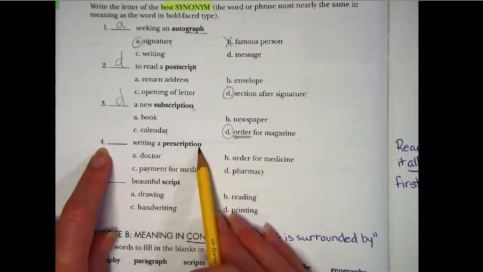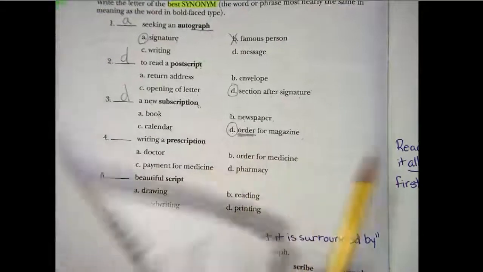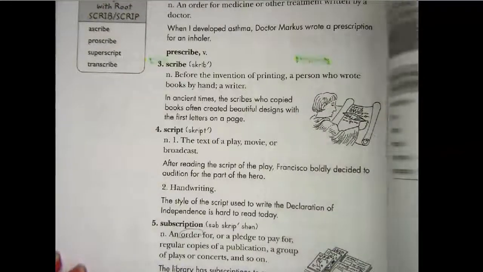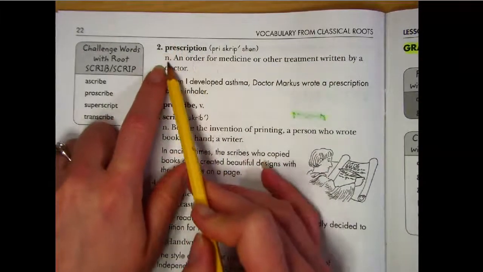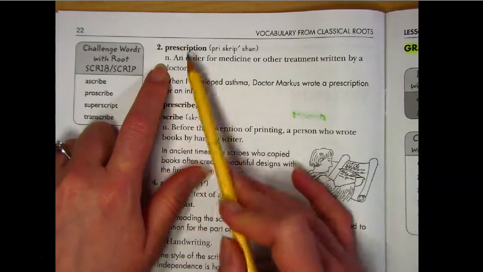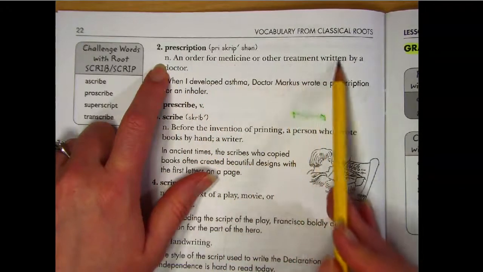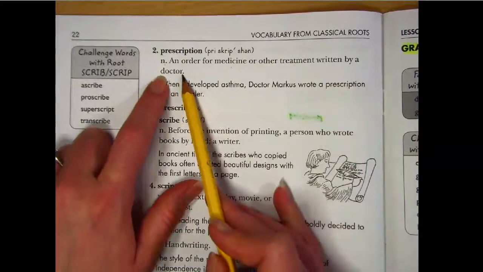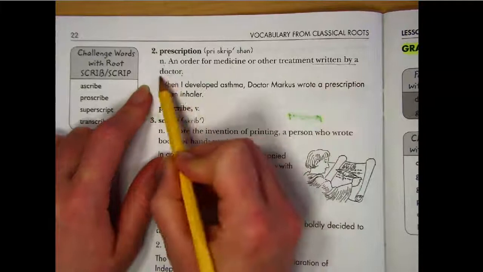Writing a prescription. So, turn the page, read the definition. Prescription is a noun. It's a thing. An order for medicine or other treatment written by a doctor. This might be important to think about.